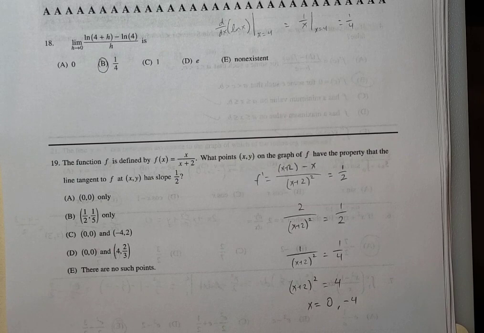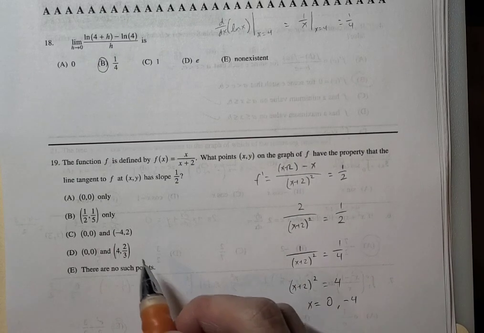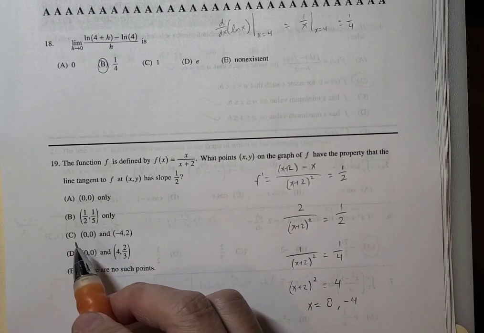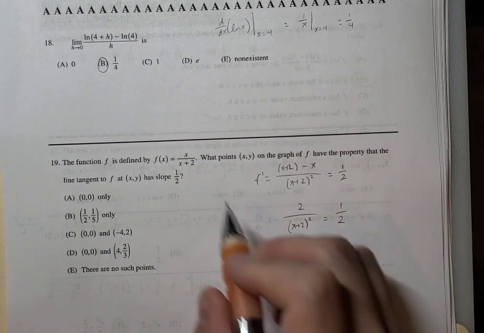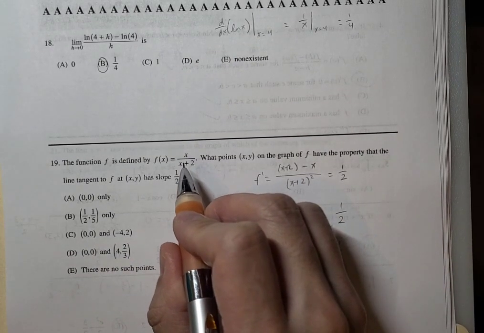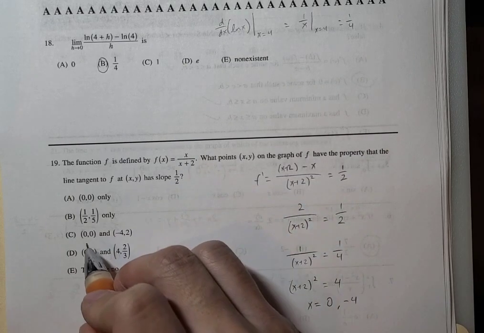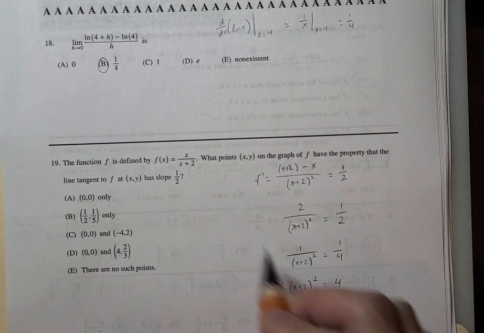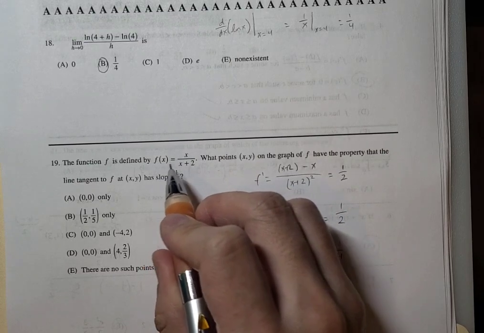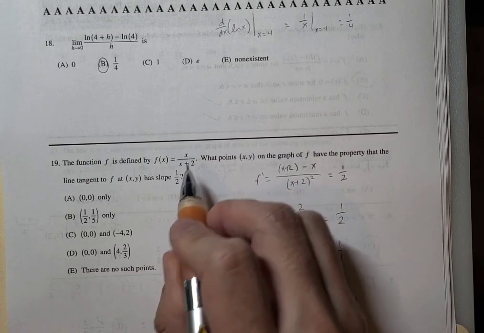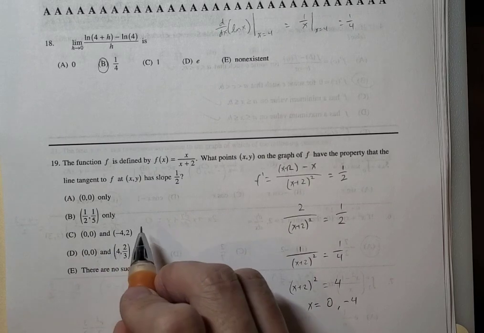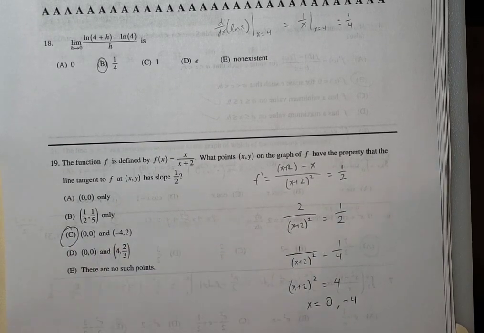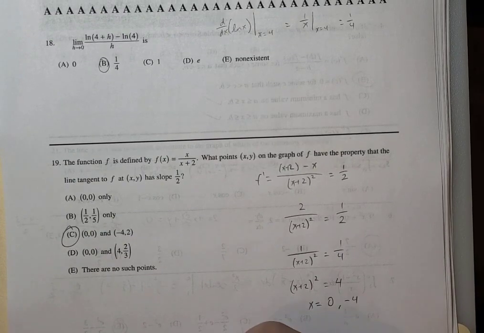The derivative is half. So what's the y coordinate? Well, we could probably just already guess that it's c, but let's confirm. When x is 0, what's the value of y? That is 0 also, right? That's confirmed. When x is negative 4, what's the value of y, or f? We get negative 4 over negative 4 plus 2, which is negative 4 divided by negative 2, which is positive 2. So we confirmed that it's c.